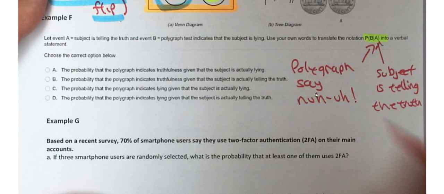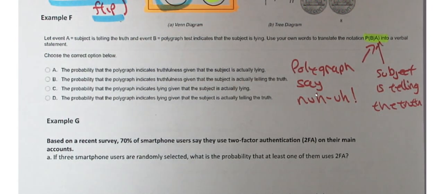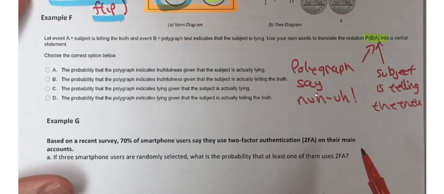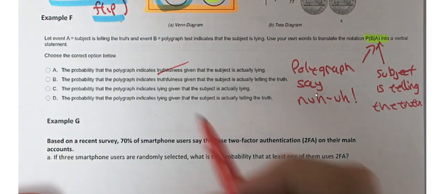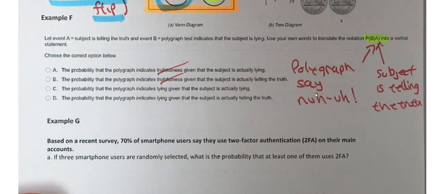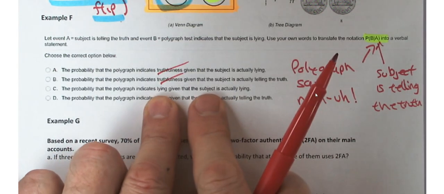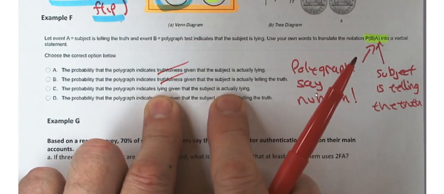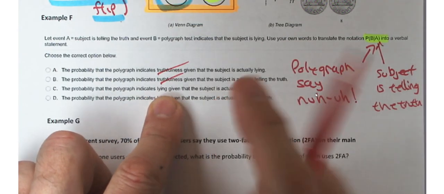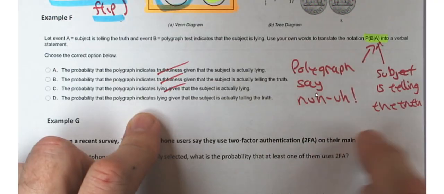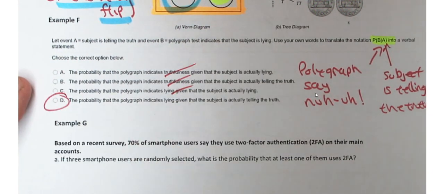Okay. So let's see. Polygraph indicates that this subject is truthful. Well, we can kind of stop right there, right? And indicate they're being truthful. In fact, we can get rid of both of these two, right? So the polygraph indicates the subject is lying, given that the subject is actually lying. Well, that's not right. So it's the last one, right? D. Nice.